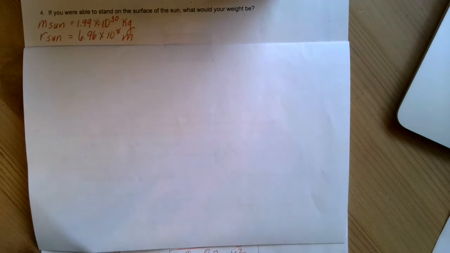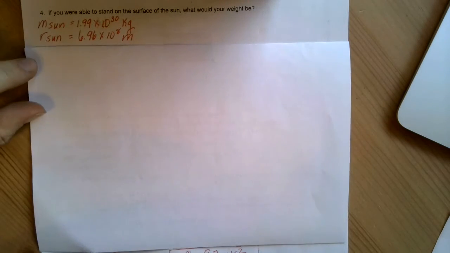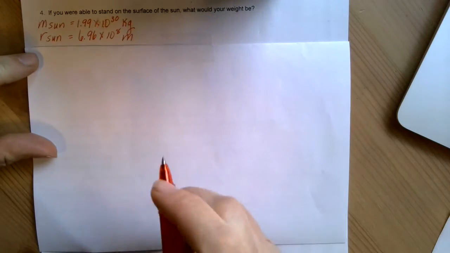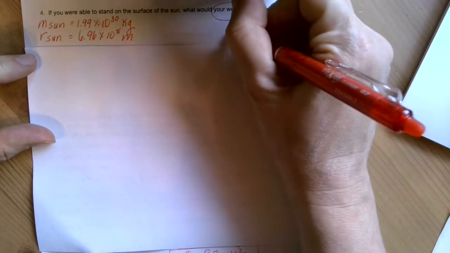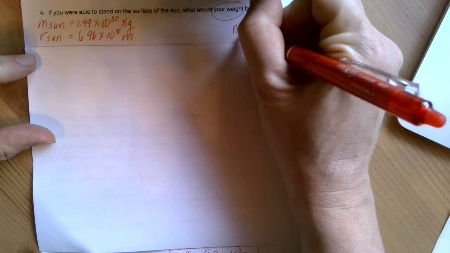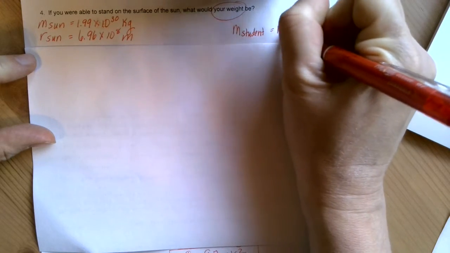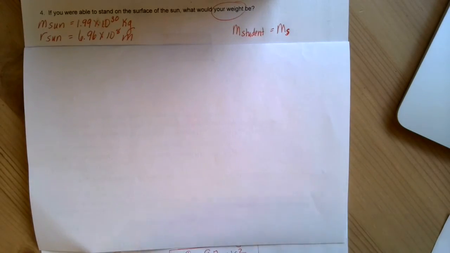Welcome. So now I'm going to do problem 4 correctly. First of all, I apologize for not including key data in the original problem. And the other thing that made this kind of tricky is that I didn't say what your weight was. So I'm just going to call this mass of student, which I'm going to call just MS in the thing, so that when it's all done, you can check to see what yours is.